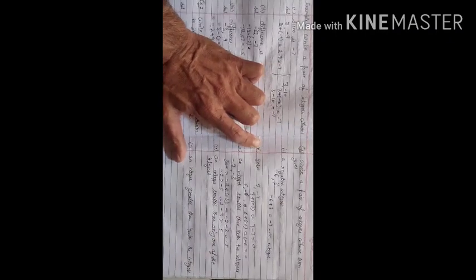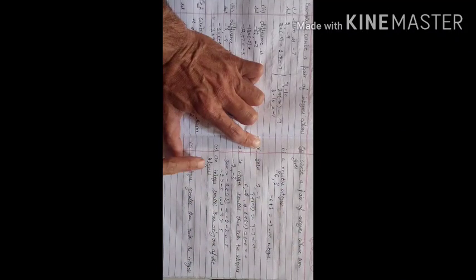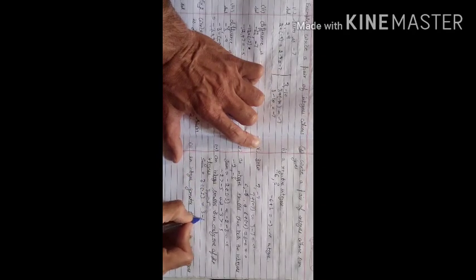Now fourth part is write a pair of integers whose sum gives an integer smaller than only one of the integers. Only one of the integers, we can take 3 and minus 5. Now sum of these is equal to 3 plus minus 5, that is equal to 3 minus 5 is equal to minus 2.